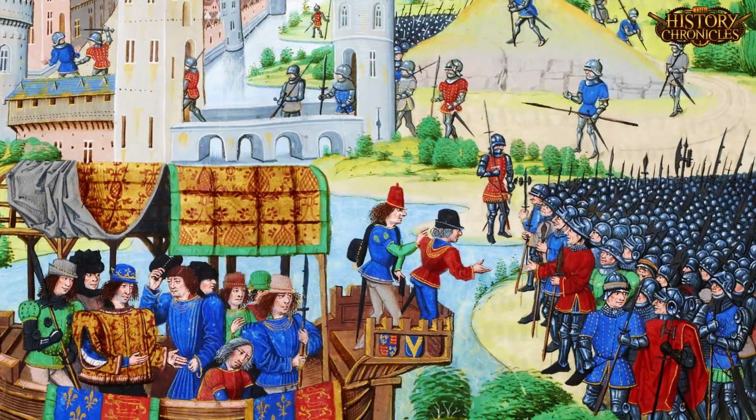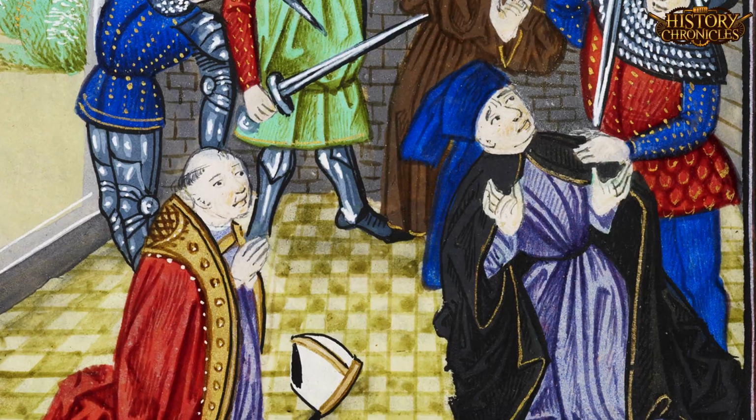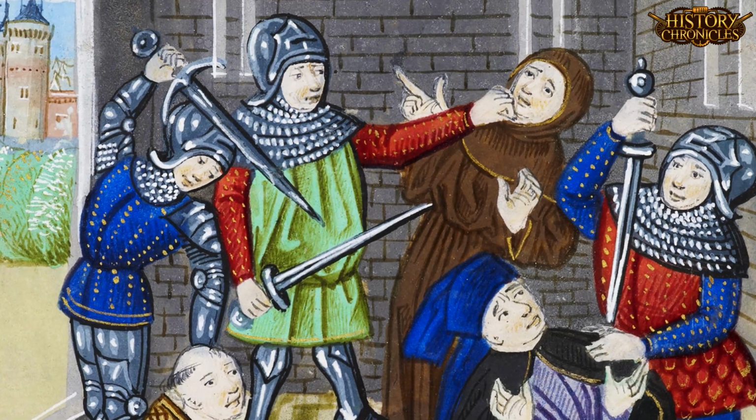Richard then urged the rebels to disperse and return to their homes peacefully, offering to meet Tyler the following day with the charters. However, while Richard was at Mile End, the Tower of London was stormed by around 500 rebels who ransacked the royal palace and seized and beheaded Archbishop Sudbury and the royal treasurer Sir Robert Hales, as well as John of Gaunt's physician William Appleton, whose heads were then put on pikes and paraded around the city.